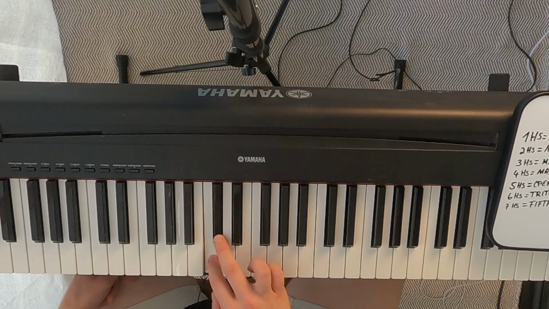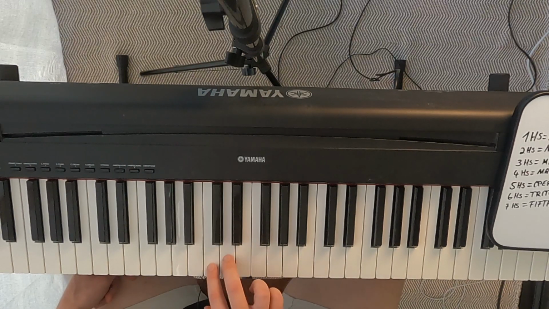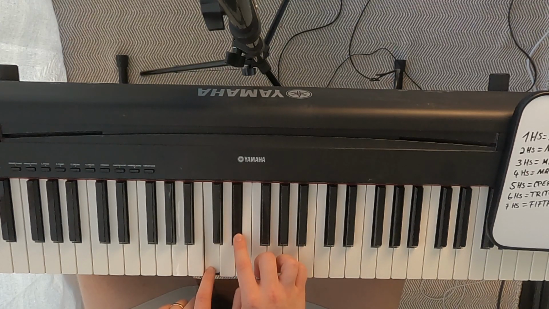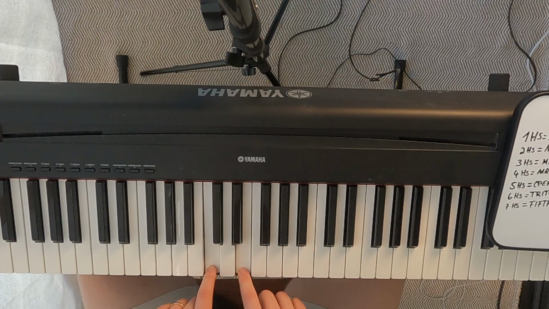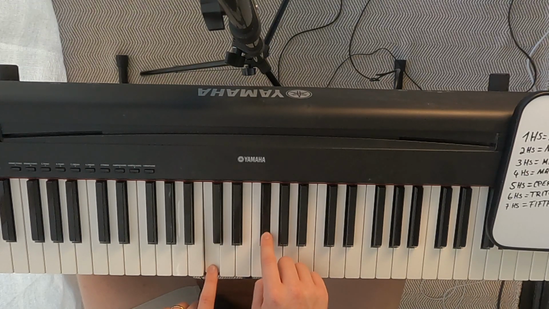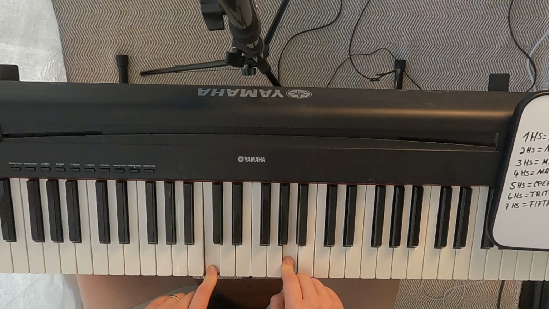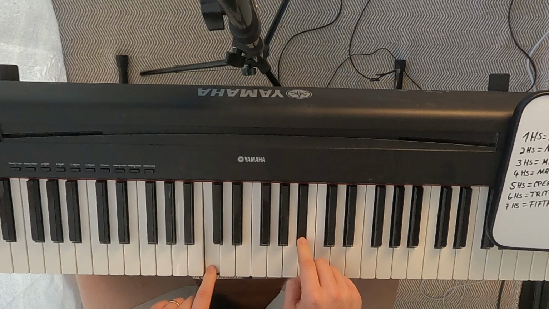We have the minor second, the major second, the minor third, the major third, the fourth, or also called the perfect fourth, the tritone, the fifth, the minor sixth, the major sixth. And funny enough, that's the only exception: you don't call this one a minor seventh. You call it just a 7th, I don't know why. And the next step, major 7th.